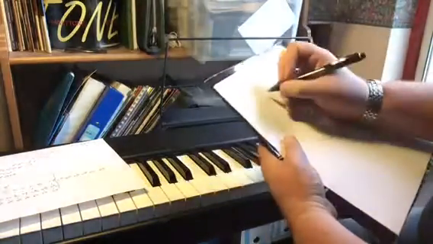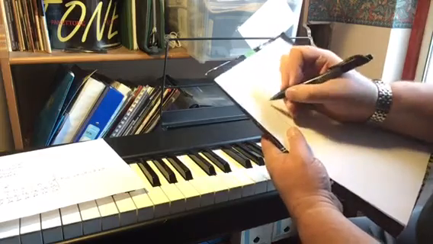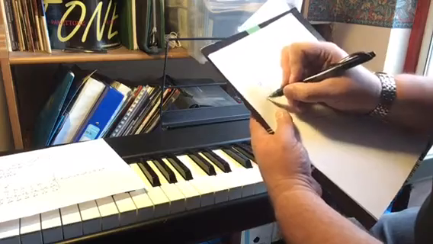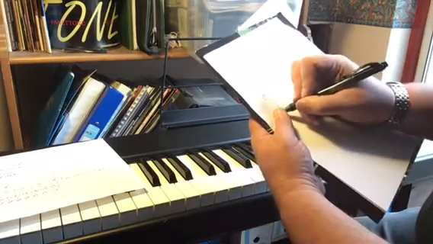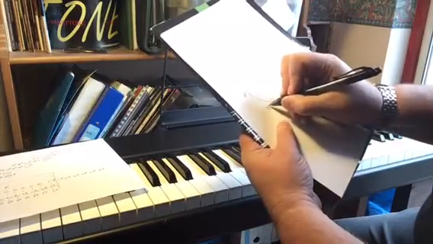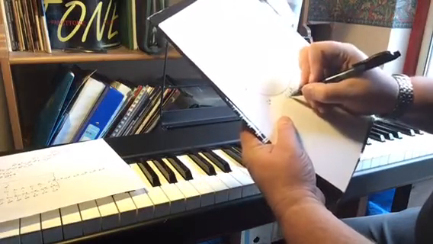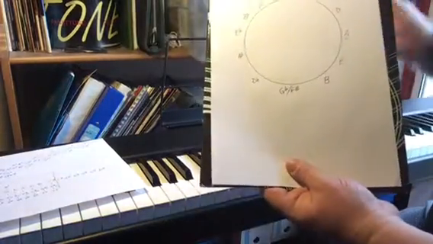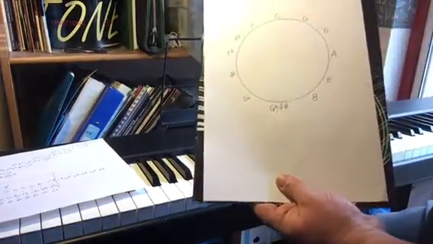Going the other way, F major has 1 flat, B flat major has 2 flats, E flat major has 3 flats, A flat major has 4 flats, D flat major has 5 flats, which brings us to G flat major, which has 6 flats, but F sharp and G flat are one and the same key.